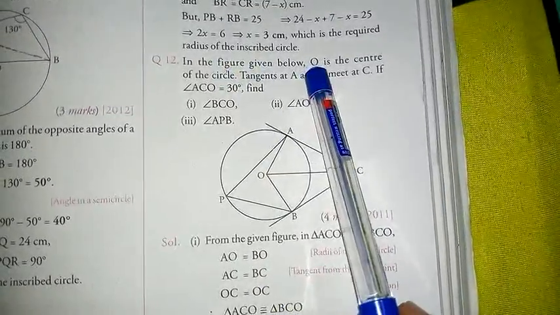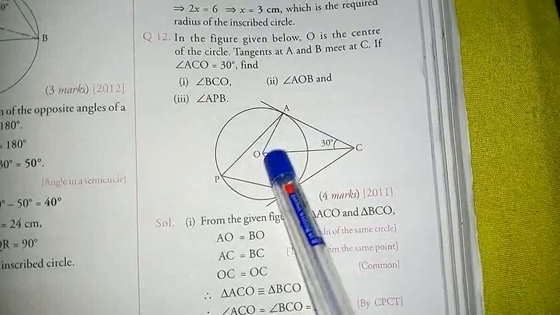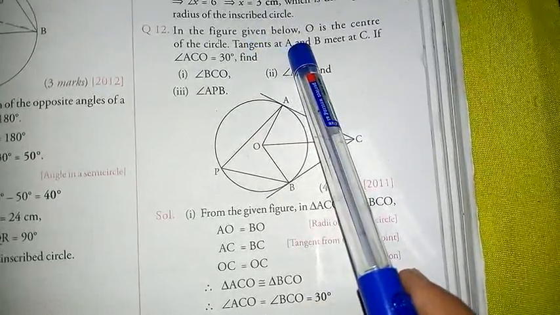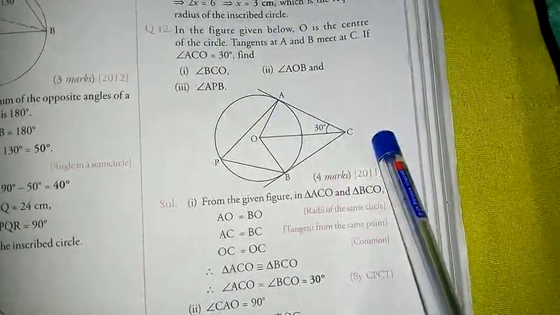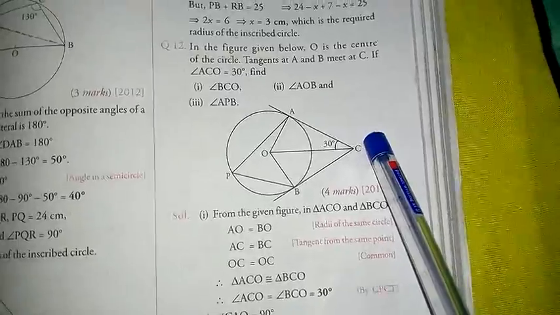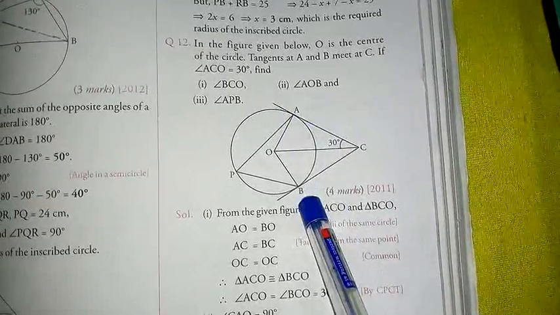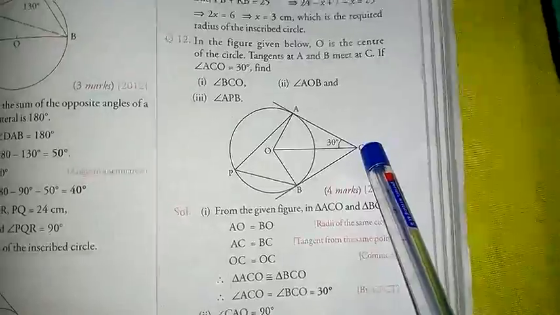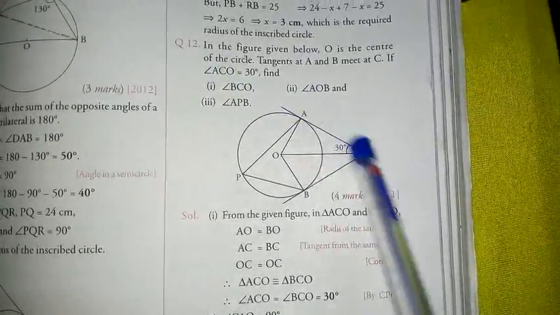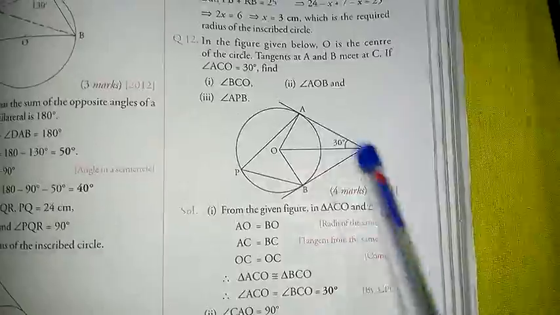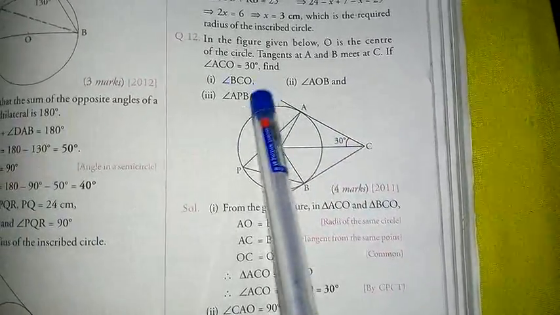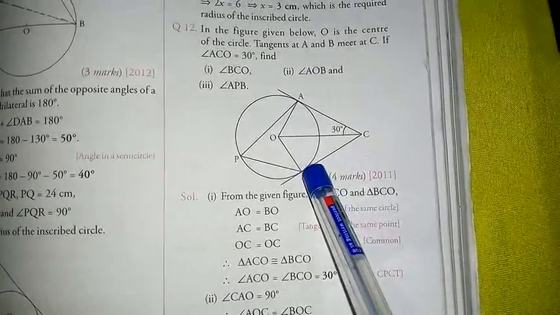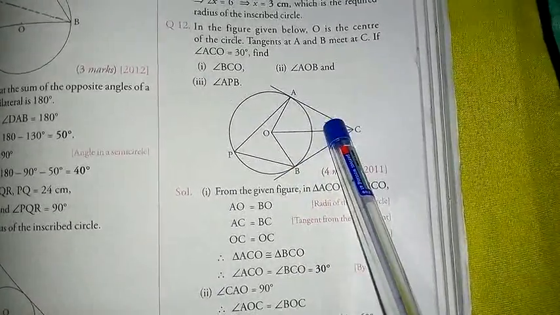Here I am going to begin question number 12. In the figure given below, O is the center of the circle. Tangents at A and B meet at C. That means AC and BC are the 2 tangents. The contact points are A and B, and both tangents have come from point C. If angle ACO is 30 degree, find BCO. Where is BCO? You have to find this lower part.